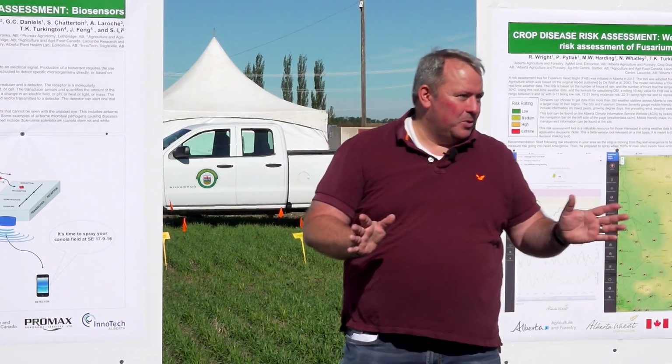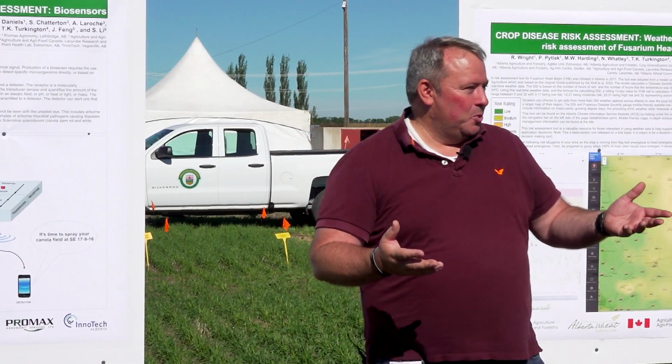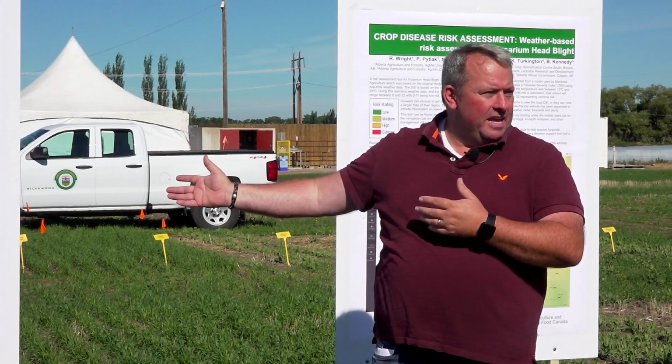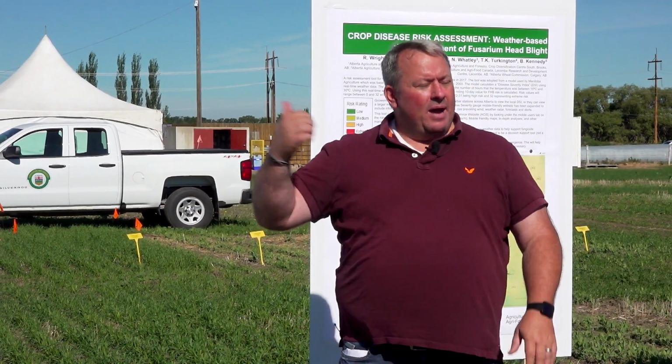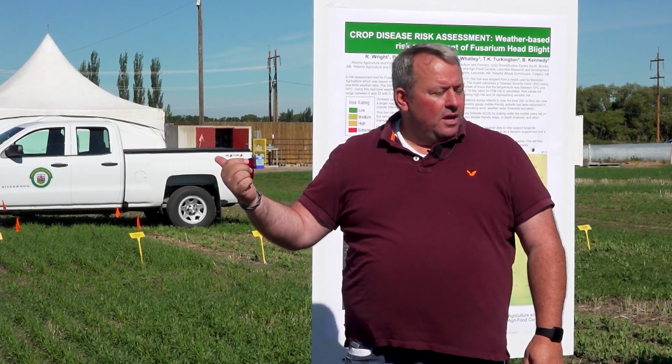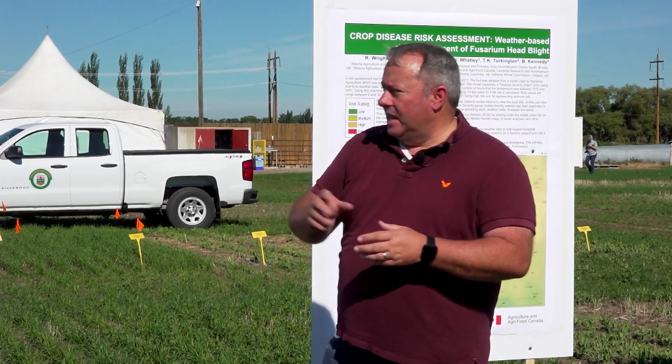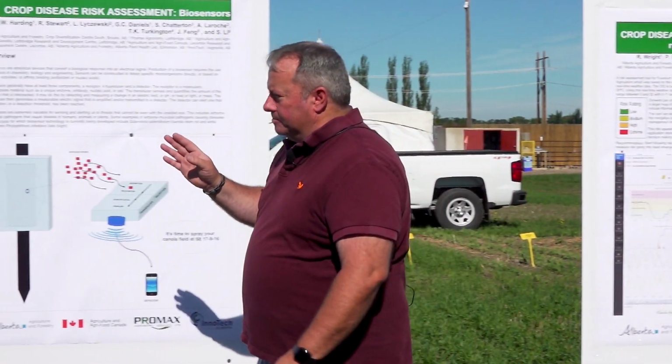That's not what it's telling you. The spray decision is up to you, but this is information you can use to make a decision. I now know that my crop is coming into flowering. My biosensor just went off. I know I'm at a high risk, so that helps inform me on what I'm going to do as far as a spray decision. Okay, last one, spore trapping.